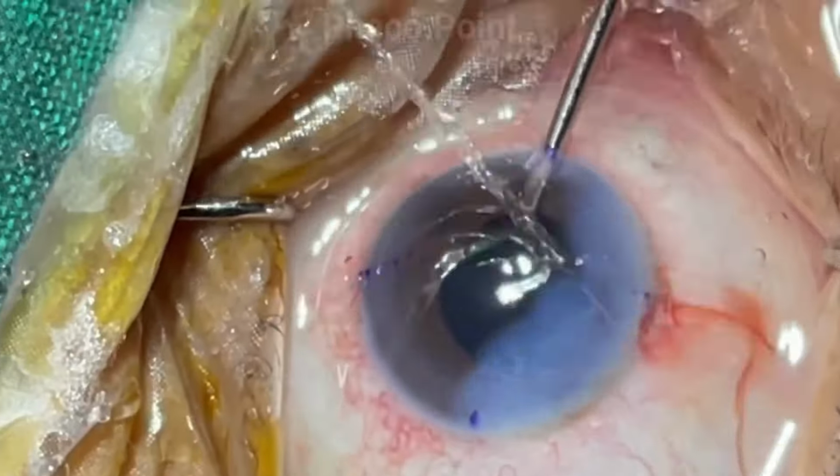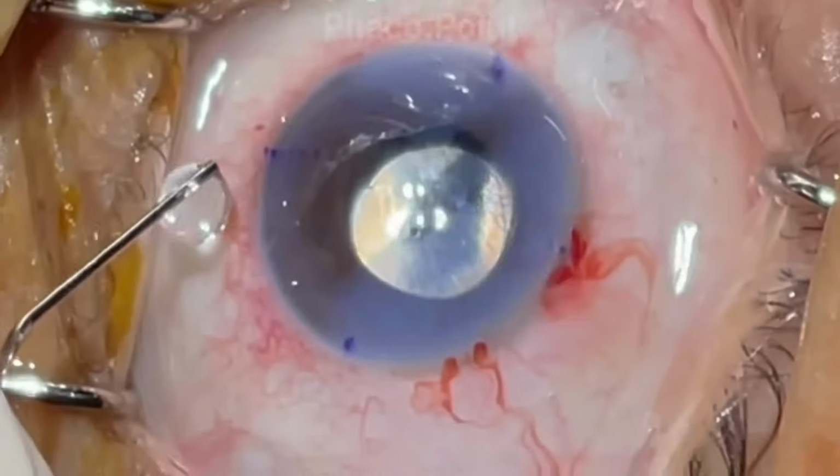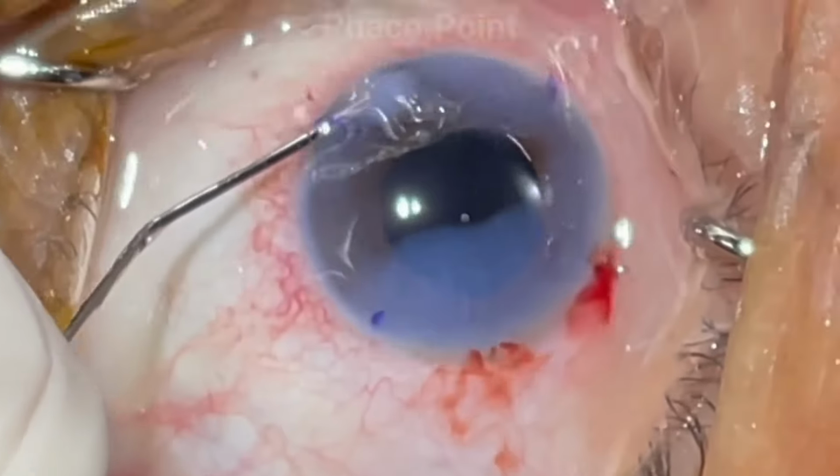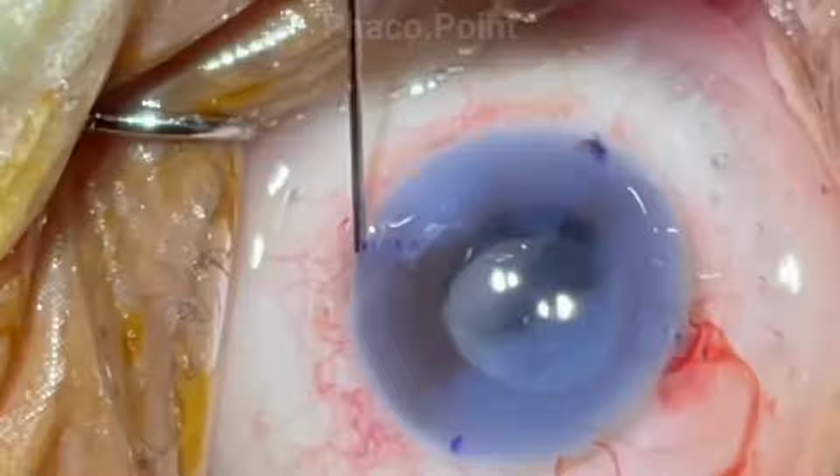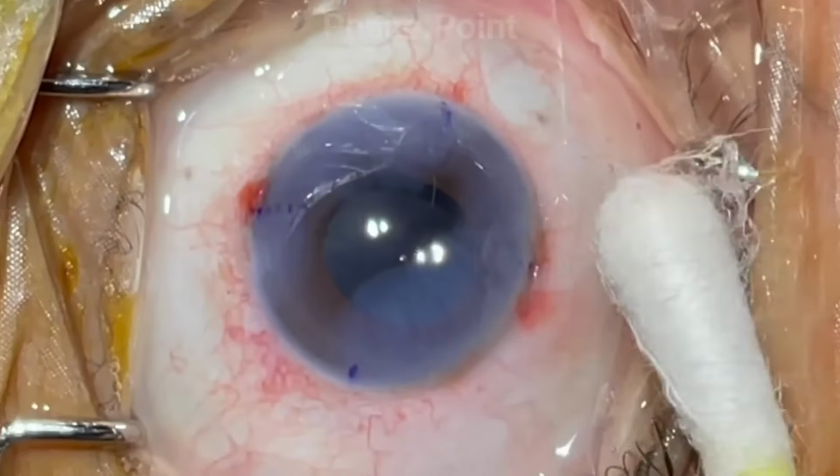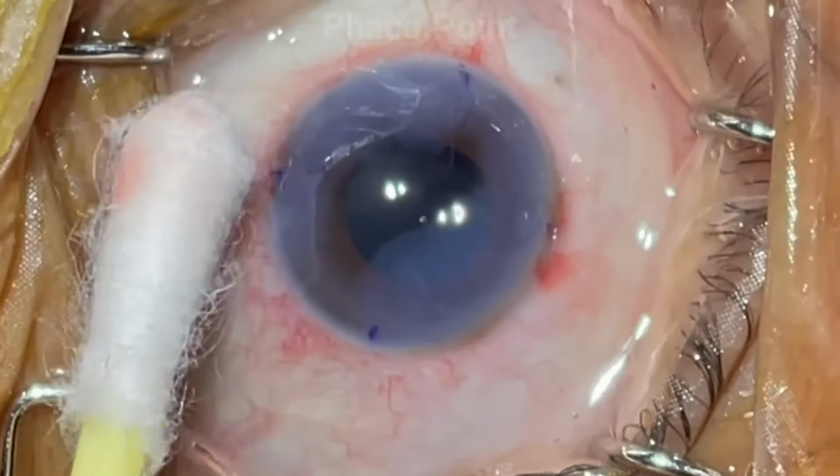The left side port being hydrated. The source of the irrigation is out now. The right side port is now hydrated. And finally, we move to hydrating the incision that was created 180 degrees opposite the main incision. We conclude by ensuring that the main incision, the side port incisions, and the incision that was made diametrically opposite the main incision are well sealed.